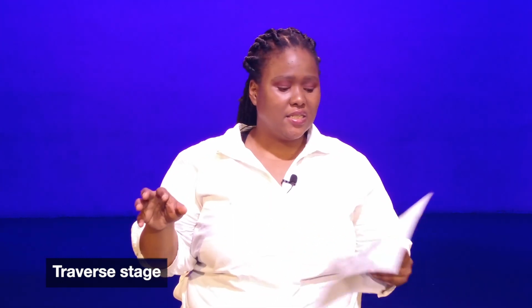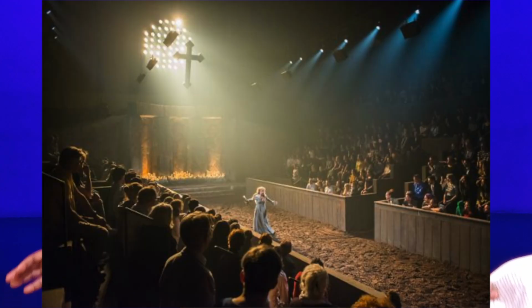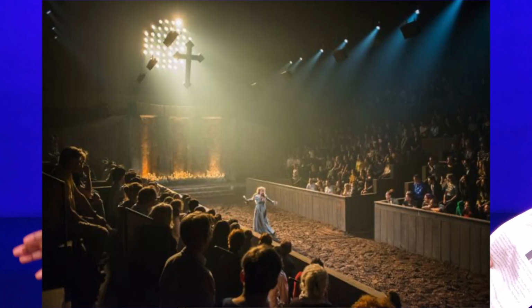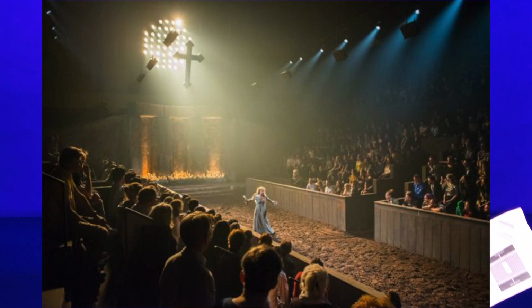And then the Traverse stage is a form of theater stage in which the audience is predominantly on both sides of the stage, and then the stage is in the middle. End stage, extended wall to wall like a thrust stage, has audience on just one side, the front.